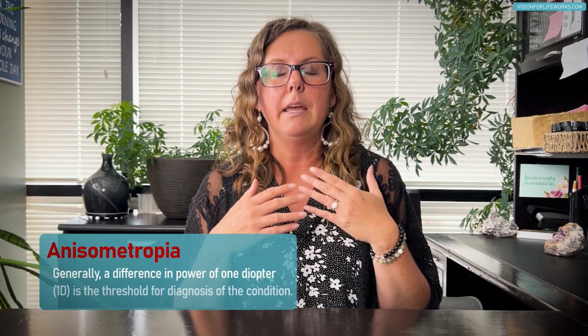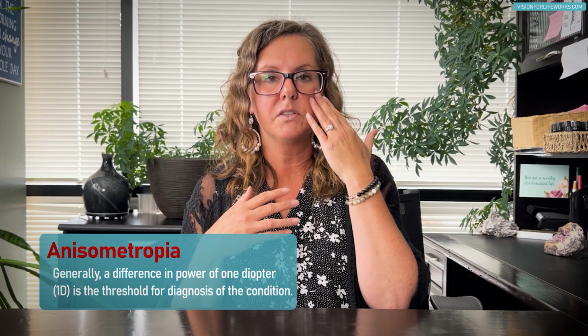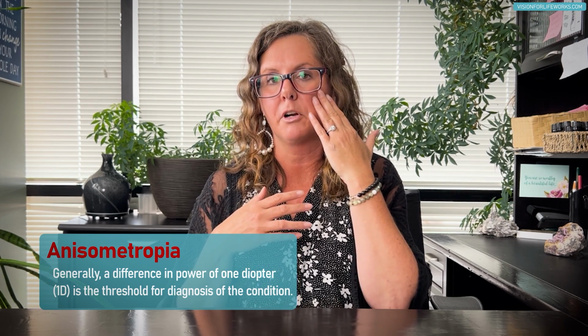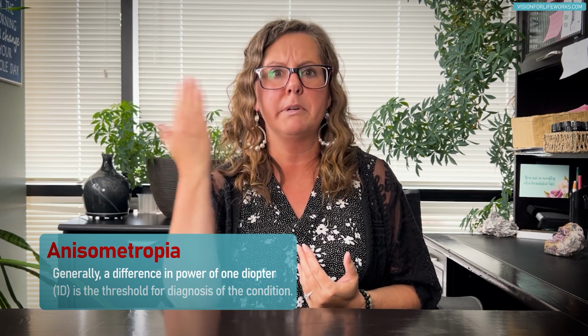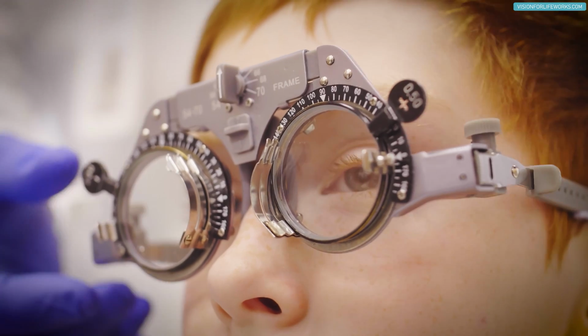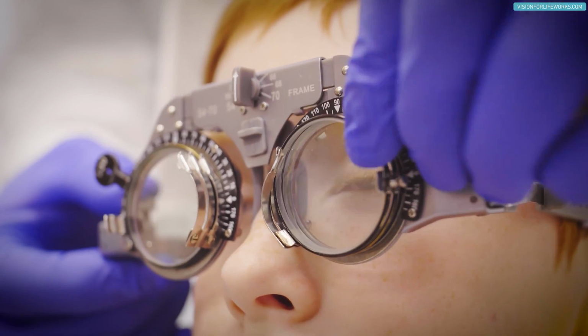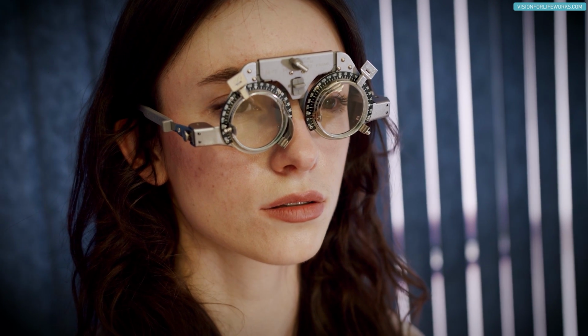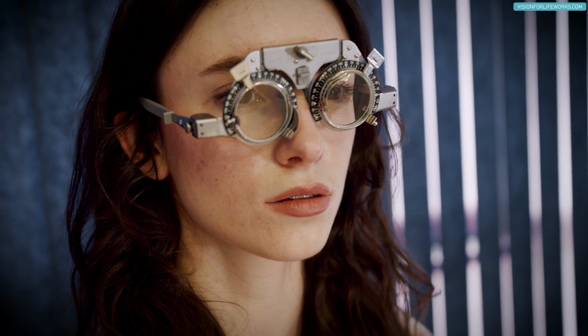Another type of asymmetry would be a -2 and a -10 in one eye, or, say, -0.50, like a half diopter, but then the other eye has 3 diopters of astigmatism. Those are asymmetries or anisometropias, which just mean that you will see differently between each eye because the size of the image will look different based on your prescriptive needs.